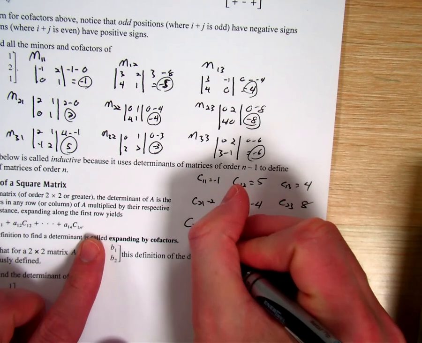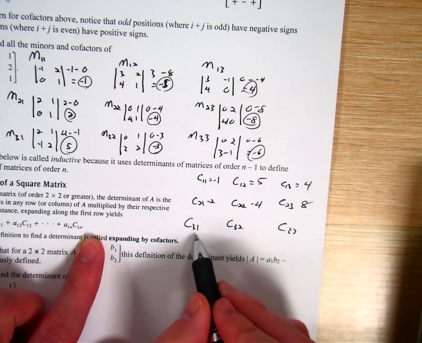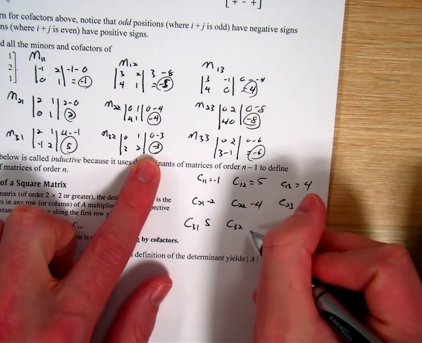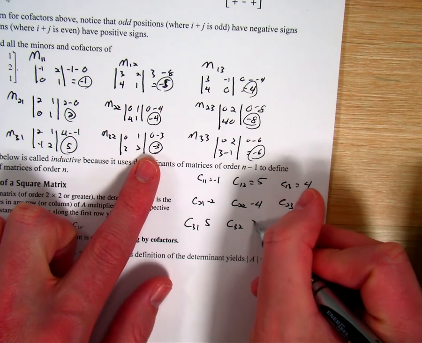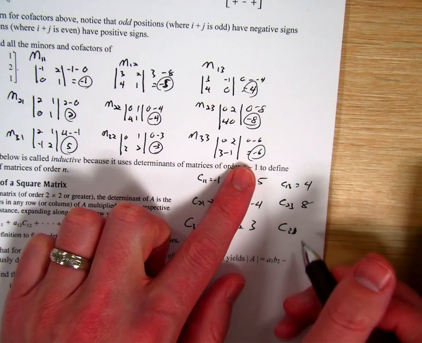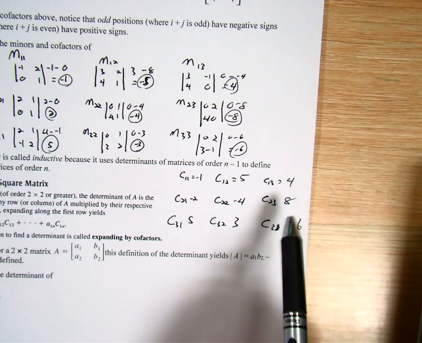C31, C32, C33. So 3 plus 1 is 4. This one's going to stay. 32 is odd, so it switches. Negative 3 now is positive 3. And 3 plus 3 is 6, so this one stays at negative 6. So there's all our cofactors.